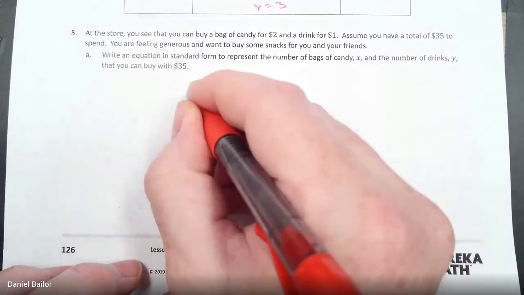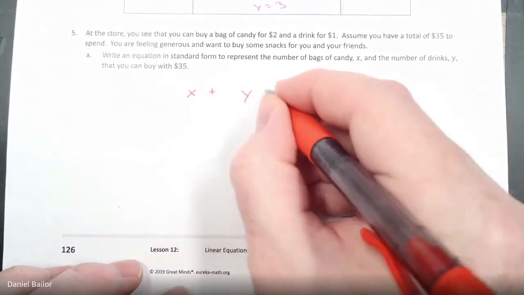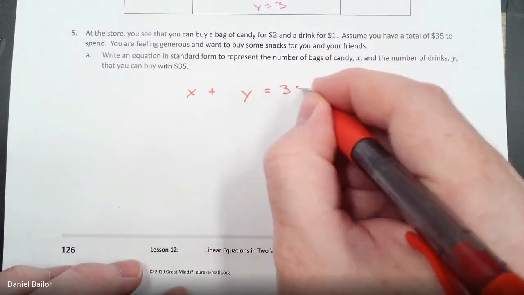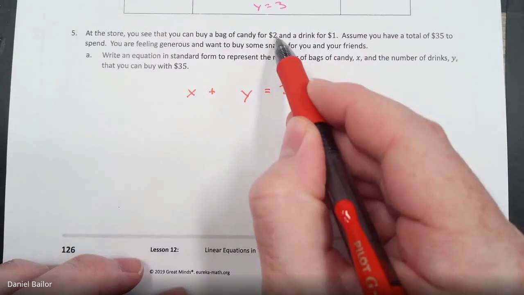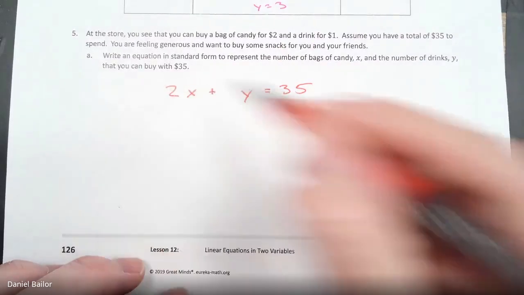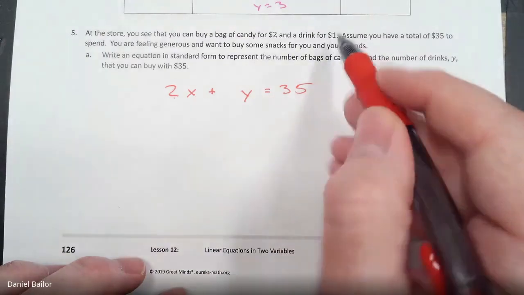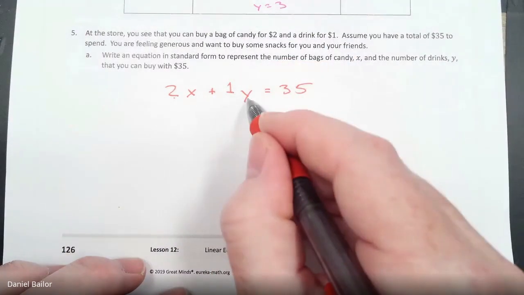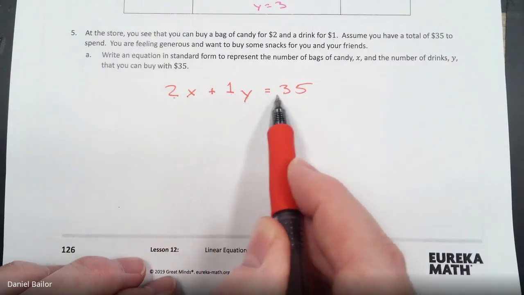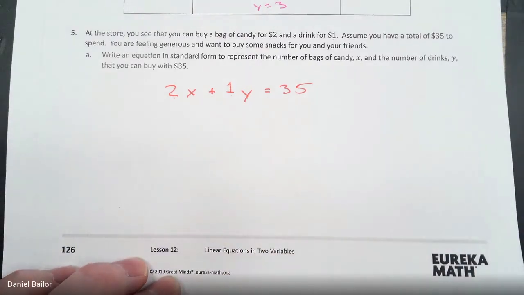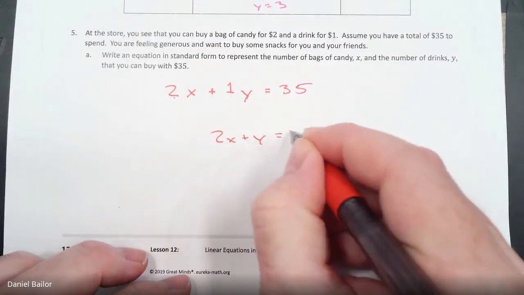So candy is x, drinks is y. We add them together, we want to make $35. But candy is $2 each, so x's are going to be times $2. $2 times the candy plus $1 times the drinks, which is y. So $2 for every candy plus $1 for every drink should be $35 altogether. So that's the equation. We have 2x plus y equals 35.